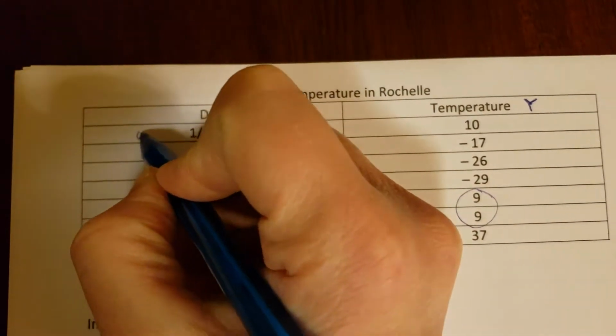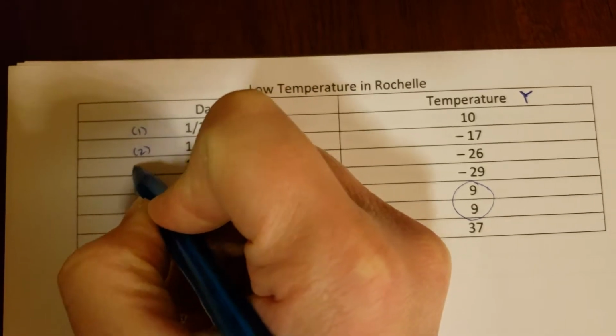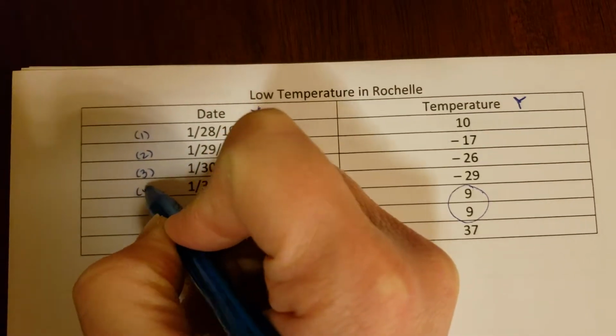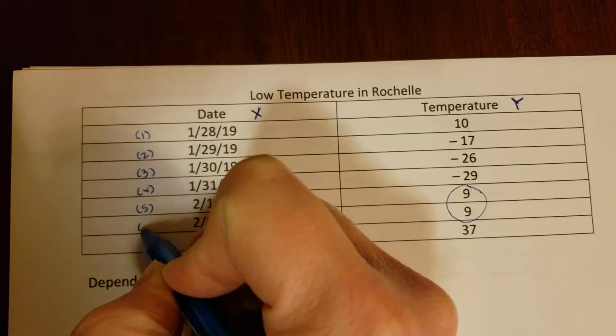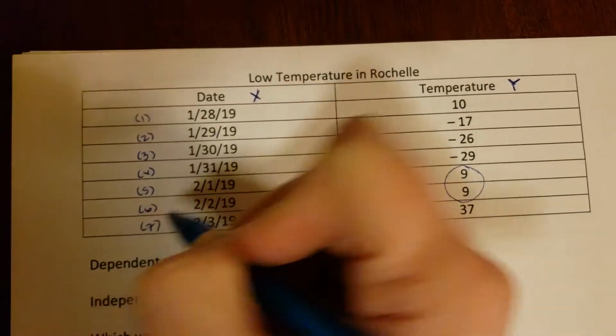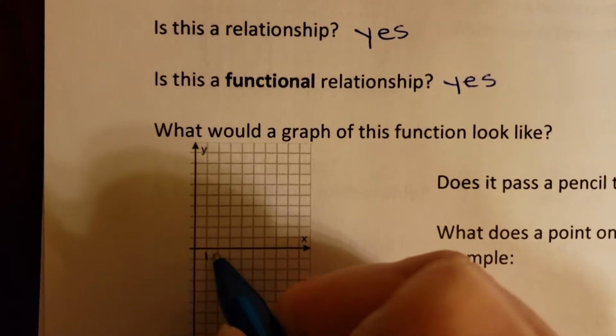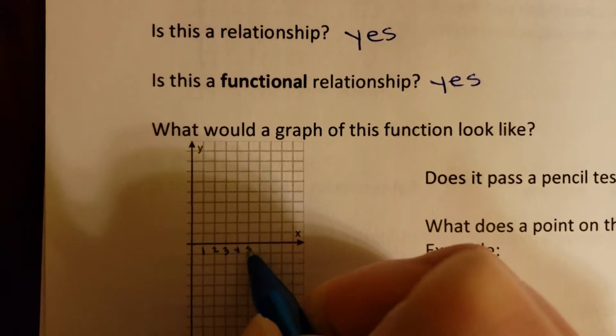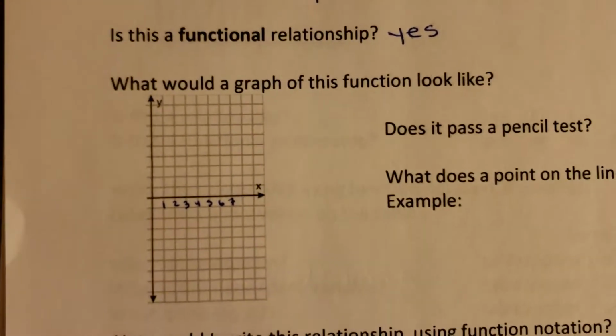So I'm just going to put a little 1, 2. And if you want to do something else, you can, but this is how it makes sense to me. So this is going to be day 1, 2, 3, 4, 5, 6, 7, and so forth.